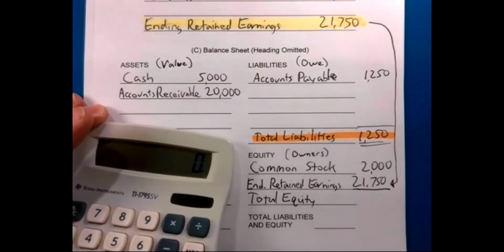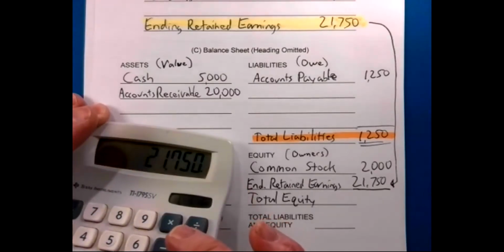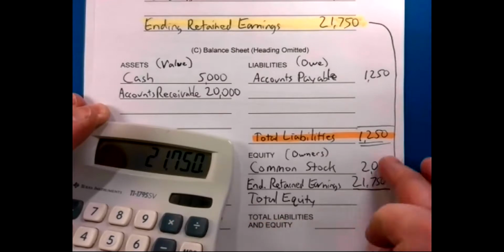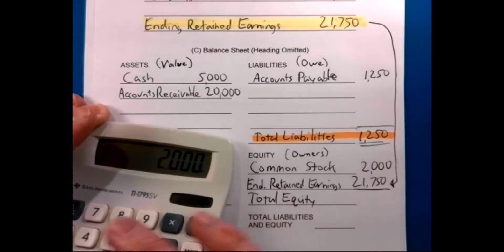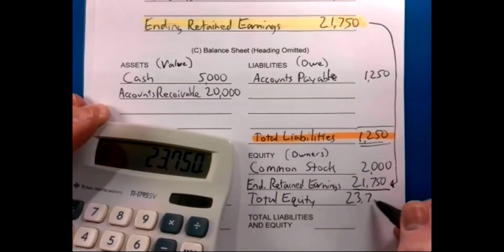Calculate for this. 23,750, right? 21,750 plus 2,000, 23,750.